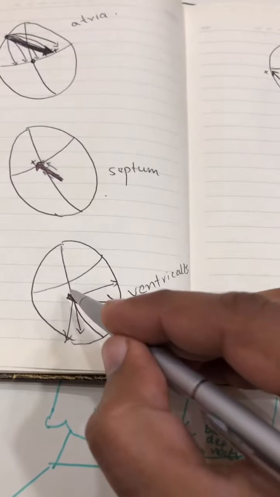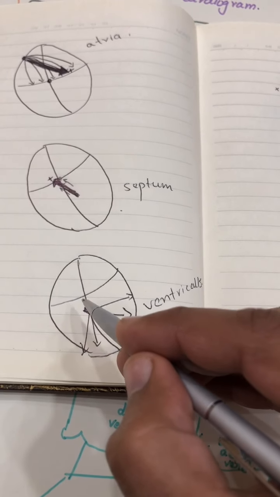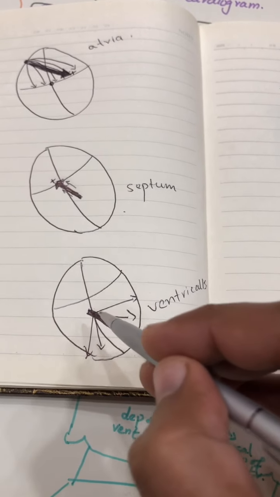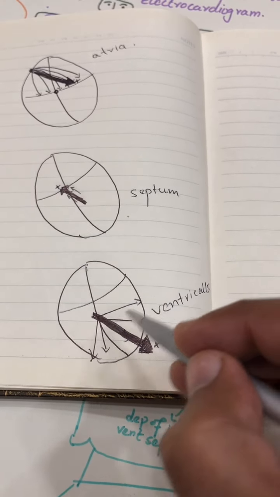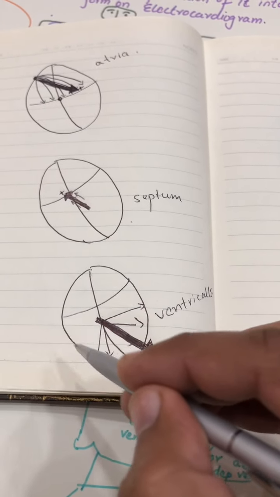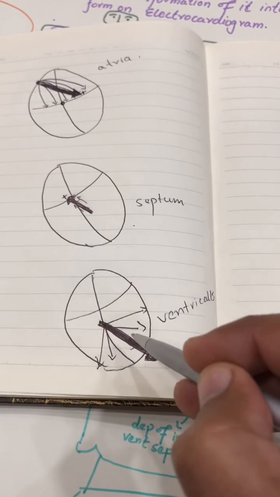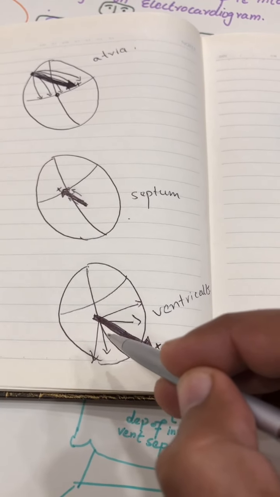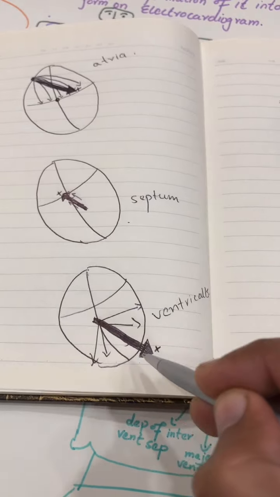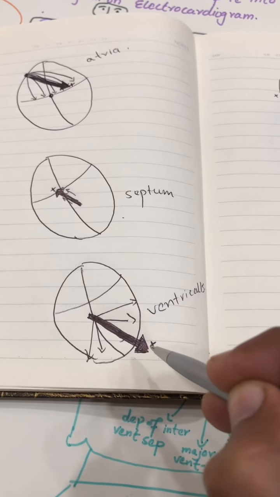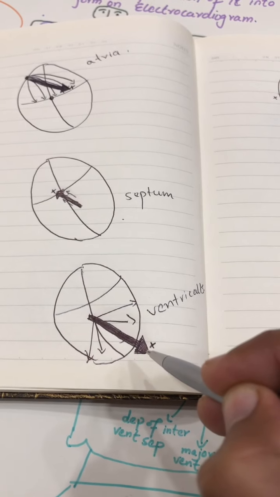After that it will come to the bundle branches, and then after that it is going to depolarize the whole ventricle like this. These are all the small vectors, which represent all the cardiomyocytes of the ventricles. But if you get a combined vector from all these vectors, the direction of the vector will be like this. See, and this is also a wave of depolarization, so you will get a positive charge over here as well.